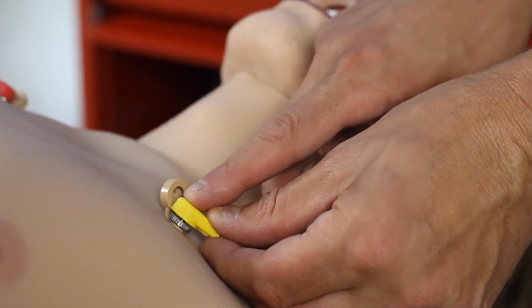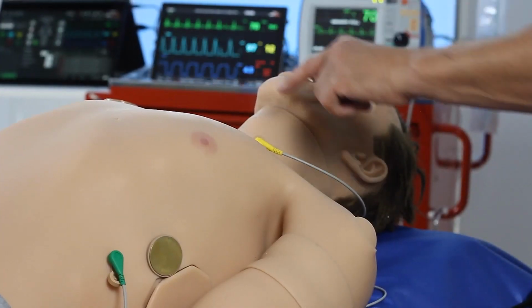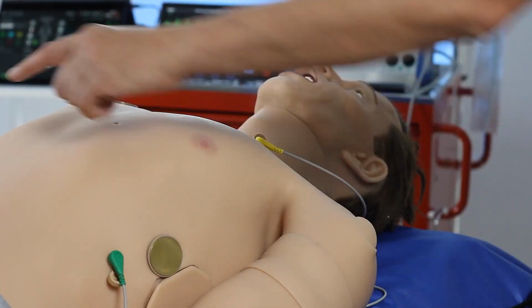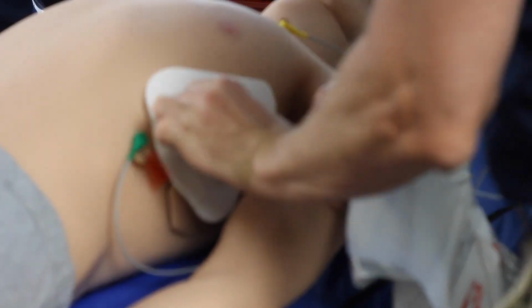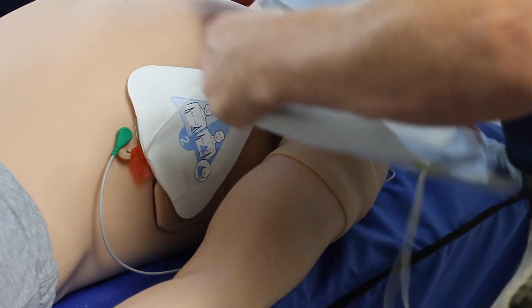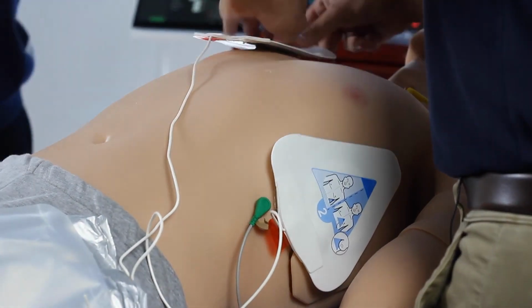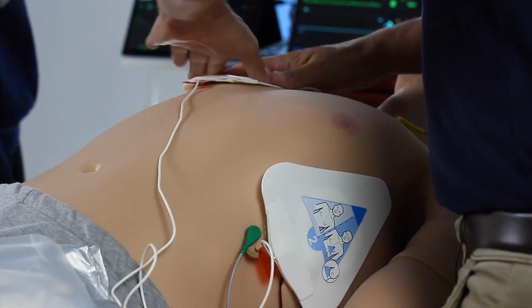As well as pulses, we can also attach real clinical equipment to simulate an ECG. So we can attach him to a cardiac monitor, and with use of the instructor application, we can alter his rhythms. We can use a real clinical defibrillator with real energy. This again replicates what we would expect the student to be able to perform in clinical practice.